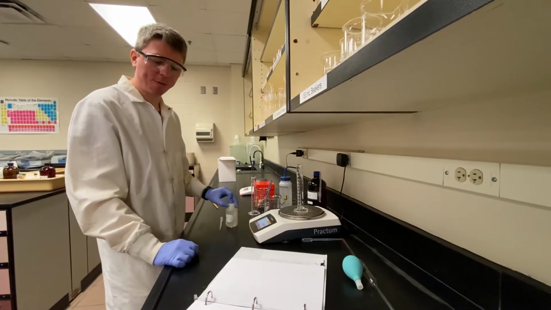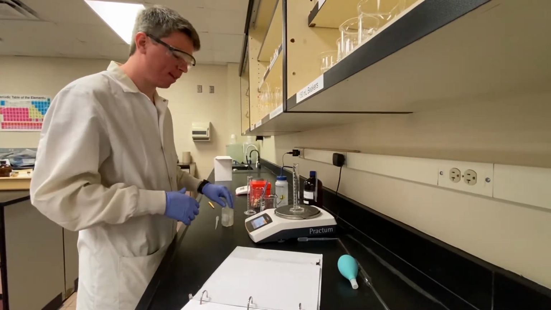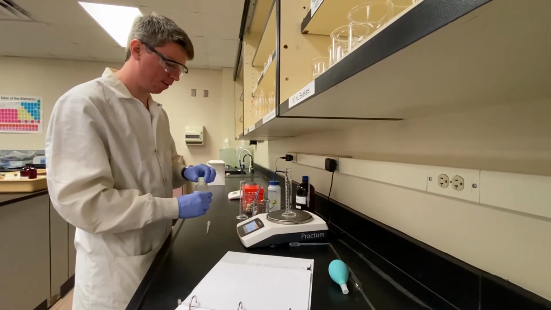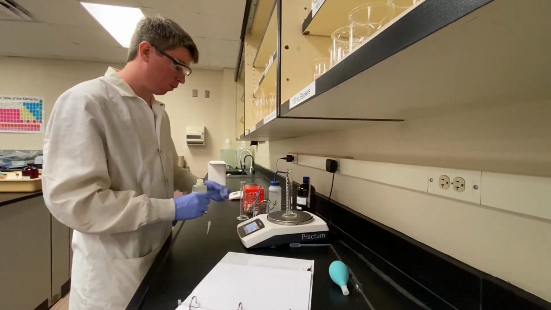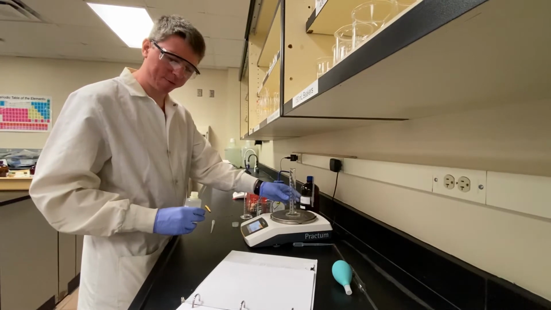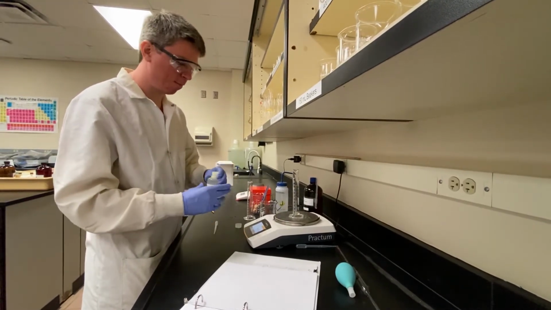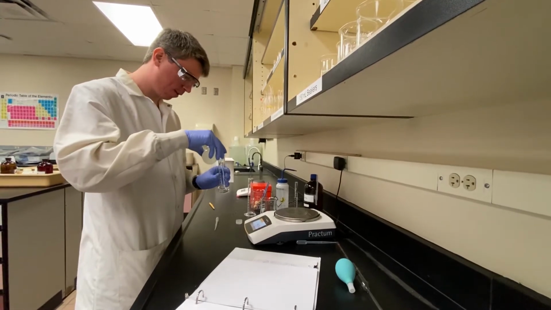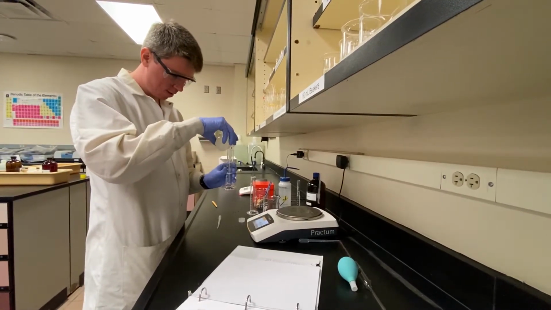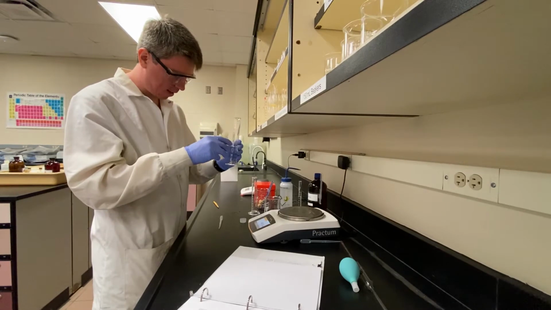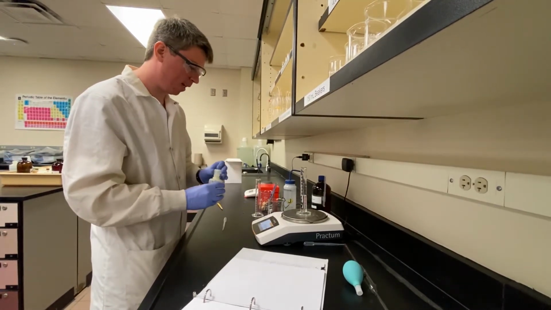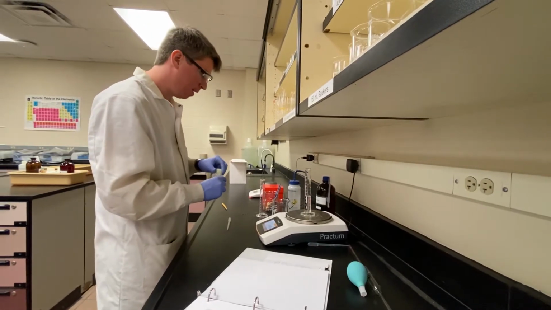So for our next part of our experiment, we're going to start making our density column, meaning we need the density of a couple of different compounds. So that means we need mass and volume measurements for a lot of these. So the first thing I'm going to use is some mineral oil, and we need about 20 milliliters. Again, the exact volume is not a big deal because we'll be recording that.